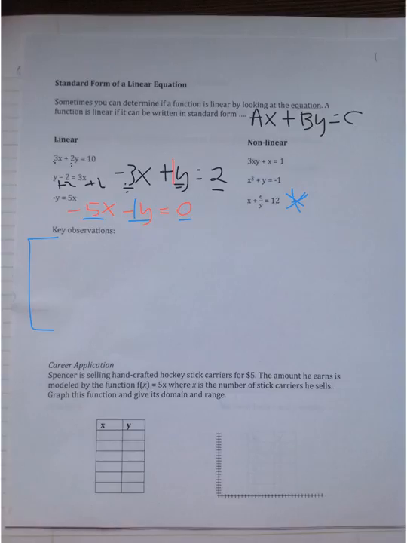Down here we have a career application. We have Spencer is selling handcrafted hockey stick carriers for $5. The amount he earns is modeled by the function f of x equals 5x, where x is the number of stick carriers he sells. Yes, this should be f of x. Graph this function and give its domain and range. So Spencer could sell none, and he will earn none. He could sell 1, and he would earn 5. He could sell 2 and earn 10, 3 and earn 15, 4 and earn 20, 5 and earn 25.